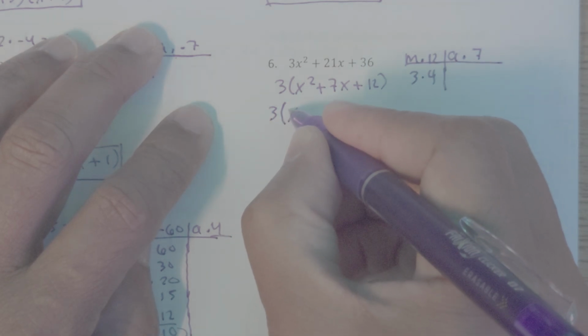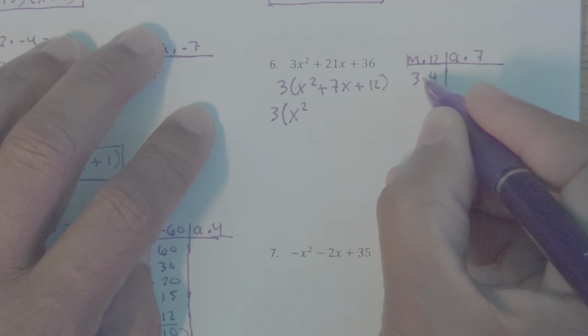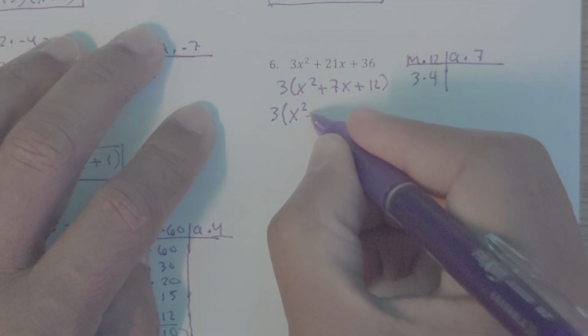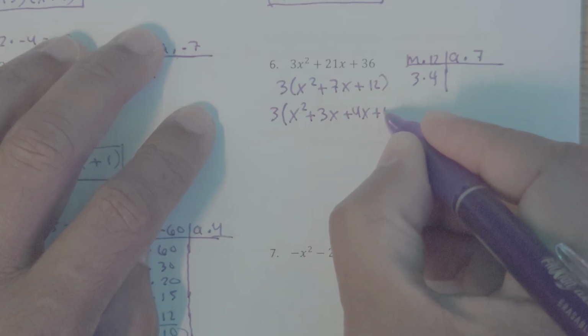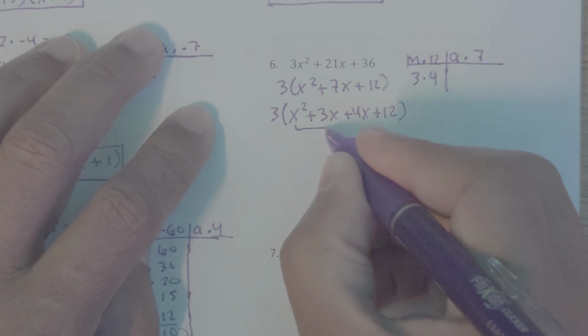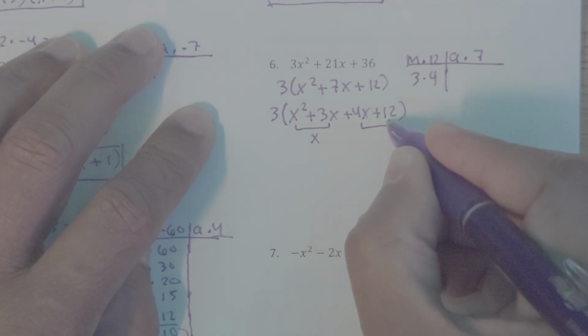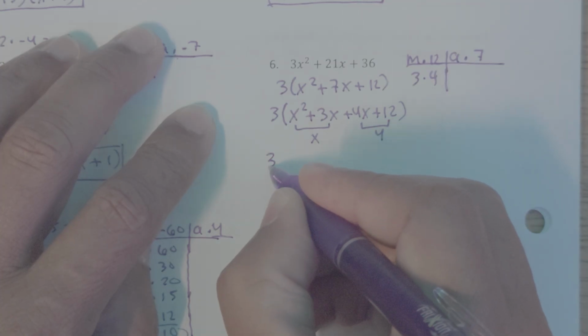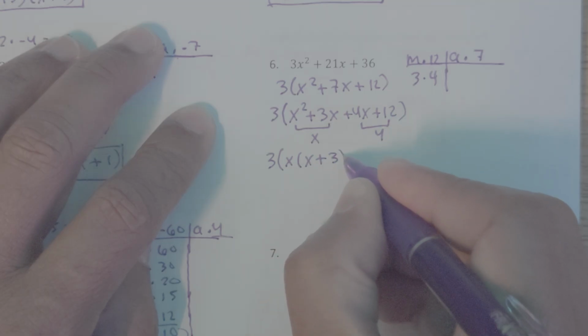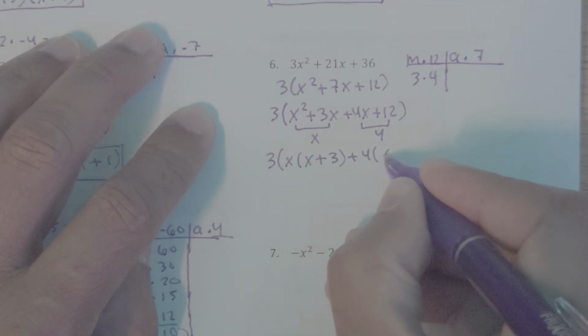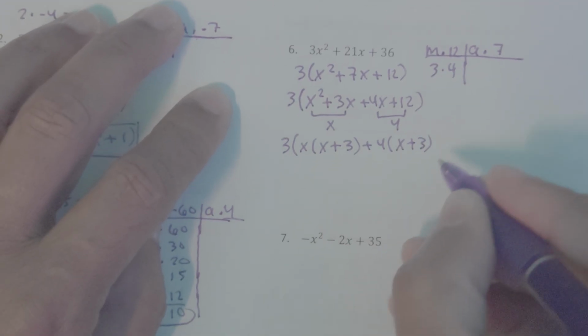And then inside we have x squared. You can put whichever one, that doesn't make a difference. So I'm going to put 3x with the x squared, and then plus 4x plus 12. GCF of x here, GCF of 4 on this one. So then 3 times, we have x times x plus 3 plus 4 times x plus 3.